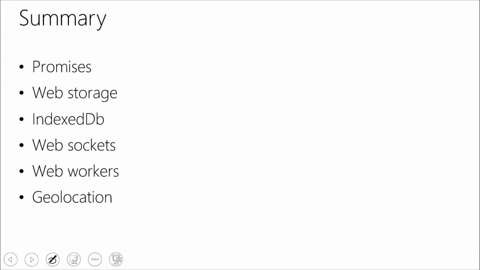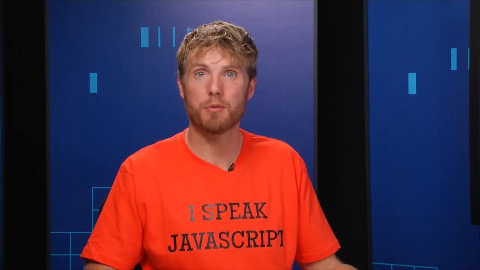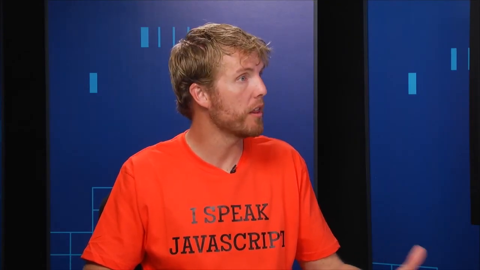We can take a glance at what we covered: promises, web storage, indexedDB, WebSockets, web workers, geolocation, a whole bunch of APIs, and we're basically going to go into more APIs when we get into the next demo. Anything you want to add? No, that was awesome. Okay, cool.